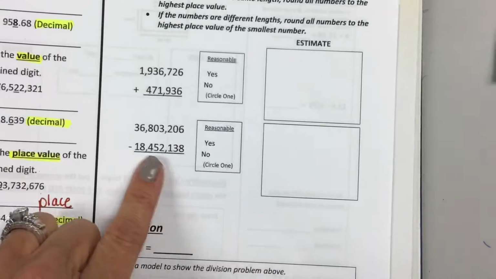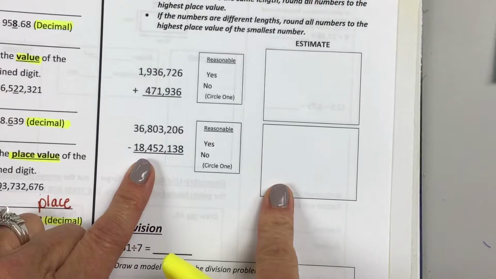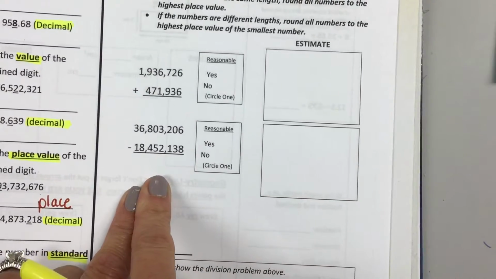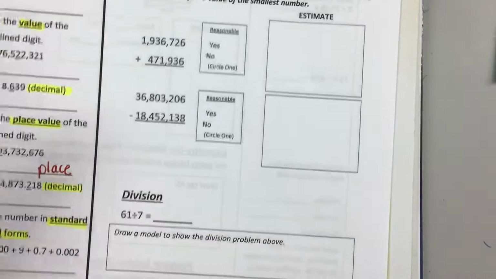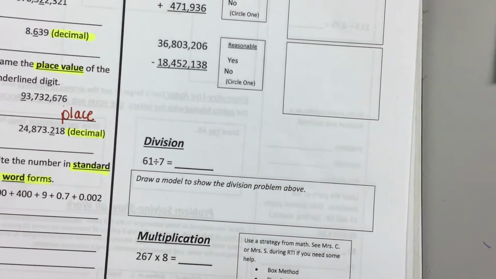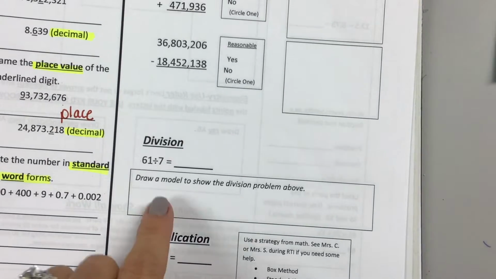Okay? Same here, now we're subtracting. Do an estimate, show your regrouping work. Okay. A division, we need to make a model. This is one I would like to talk about again this week.